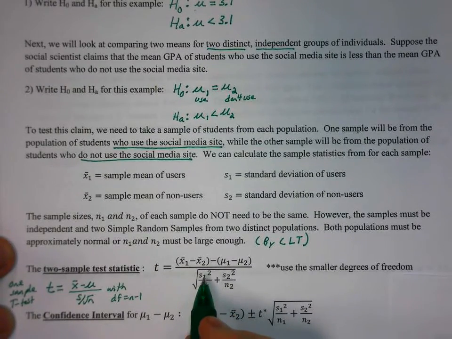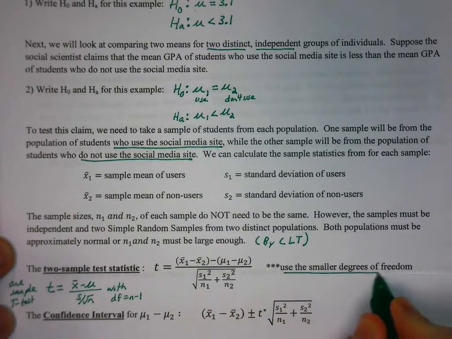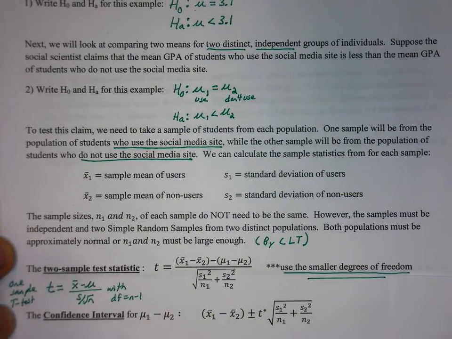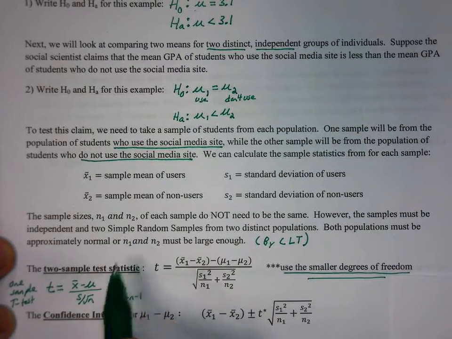You take the square root of s1 squared divided by n1, the standard deviation from the first sample squared divided by the first sample size, plus s2 squared divided by n2, the second standard deviation squared divided by the second sample size. So just a bunch of substituting into that formula. This whole thing represents the standard error of the difference in the means. And we're going to use the smaller degrees of freedom again: whichever n value is smaller, subtract 1 from that, and that'll be your degrees of freedom.